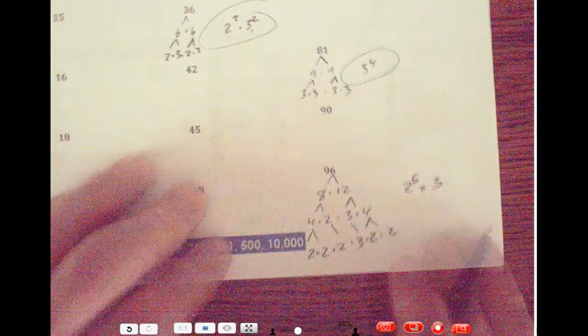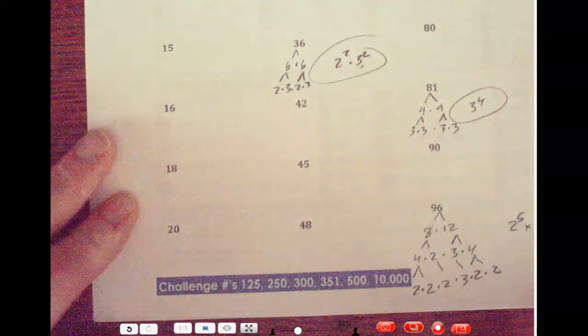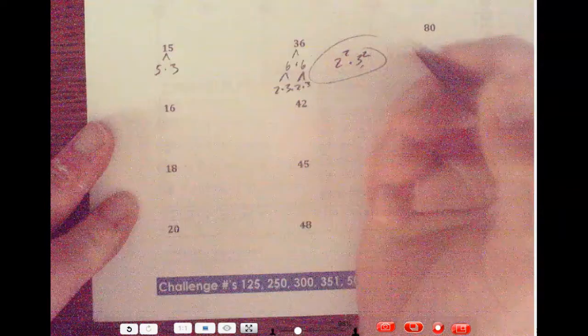Okay, I'll do one more. I'll do a couple more. A couple of these easy ones. 15. 15 is 5 times 3. And these are both prime, so that's where it is.